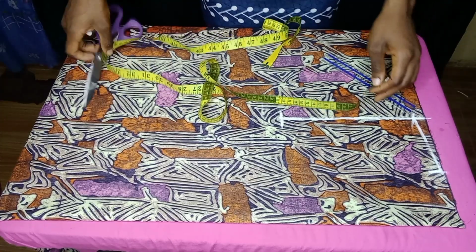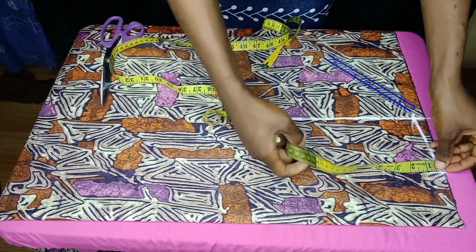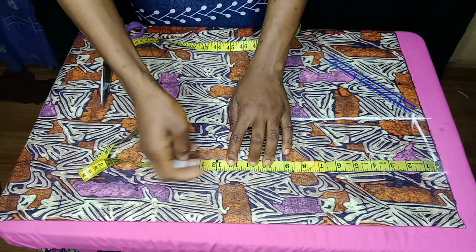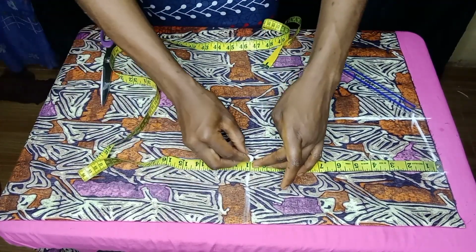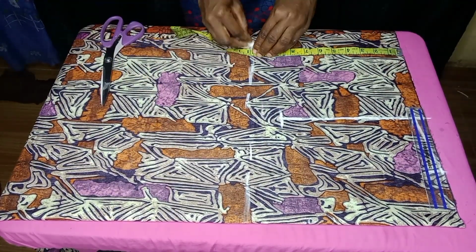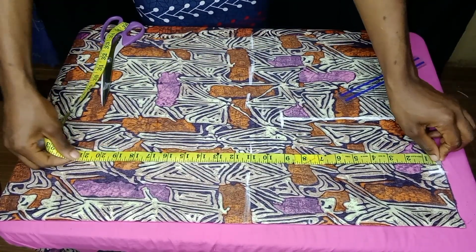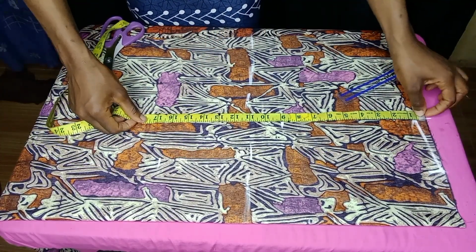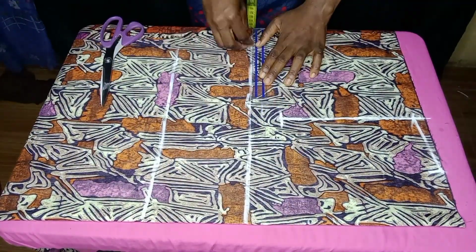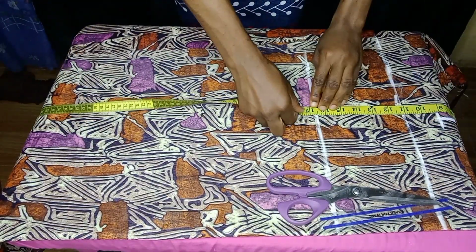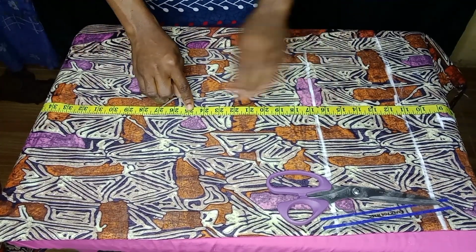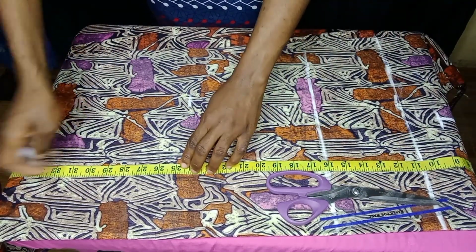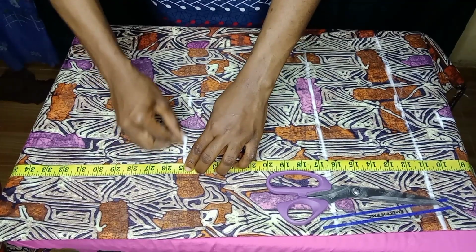So to continue with our vertical measurements, we're going to take from here to measure our bust point, which is 11 for the measurement I have. Then for the half length, I have 16.5 as her half length. So here is 16.5. Then her hip, from shoulder to hip, is 25. I'm going to get 25.